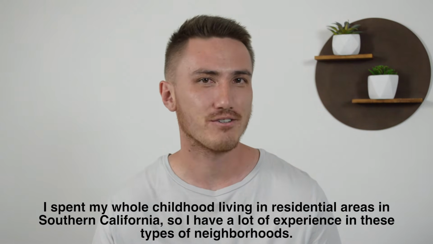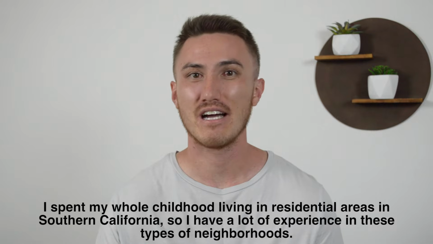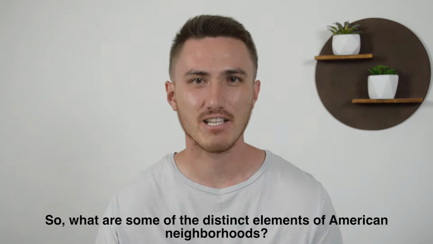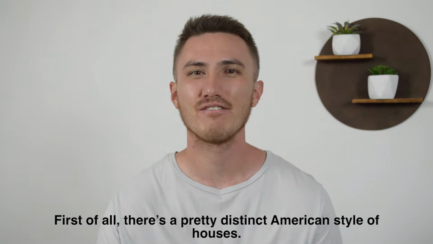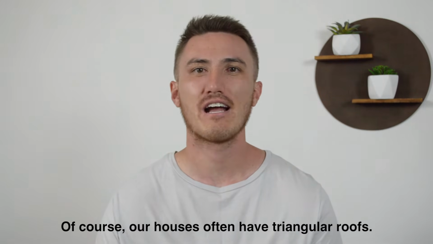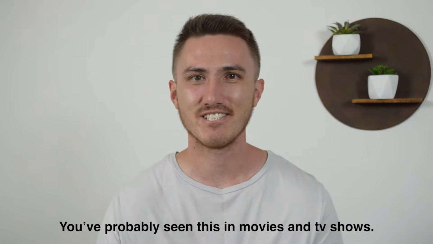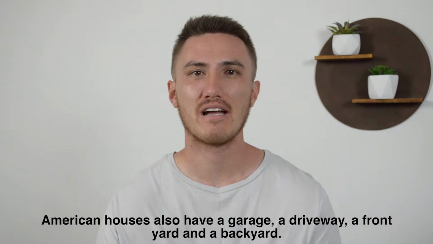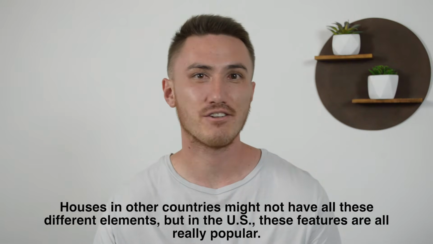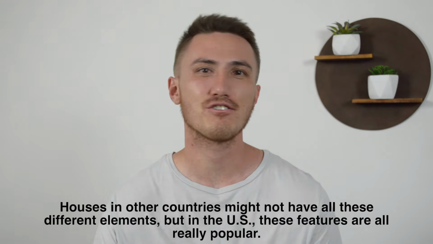I spent my whole childhood living in residential areas in Southern California, so I have a lot of experience in these types of neighborhoods. So, what are some of the distinct elements of American neighborhoods? First of all, there's a pretty distinct American style of houses. Of course, our houses often have triangular roofs. You've probably seen this in movies and TV shows. American houses also have a garage, a driveway, a front yard, and a backyard. Houses in other countries might not have all these different elements, but in the US, these features are all really popular.